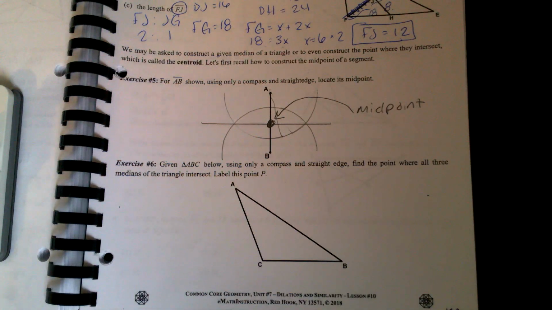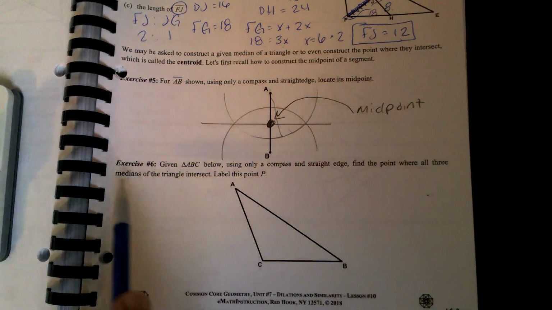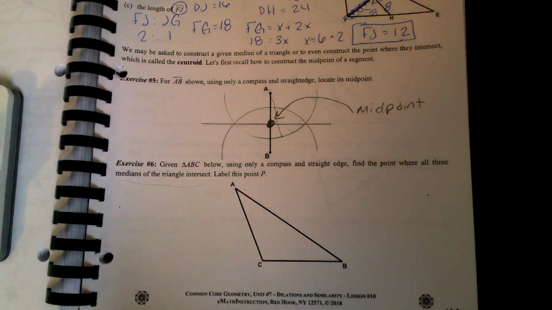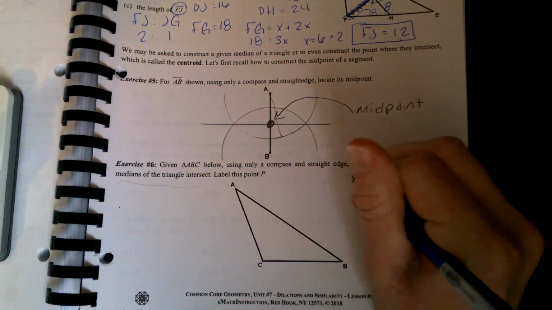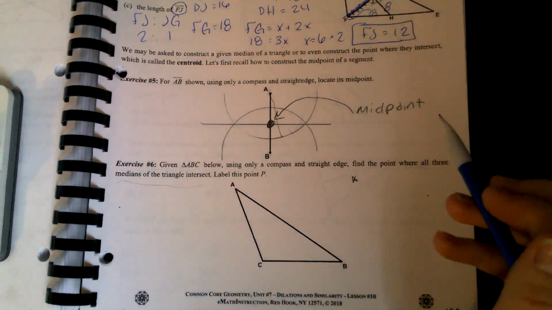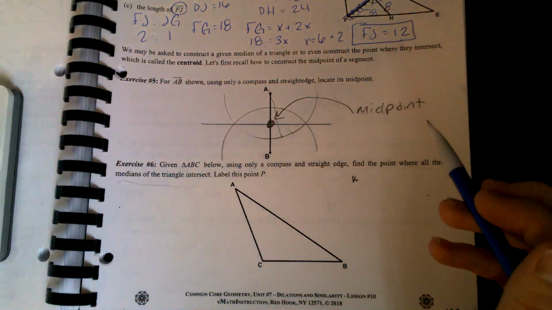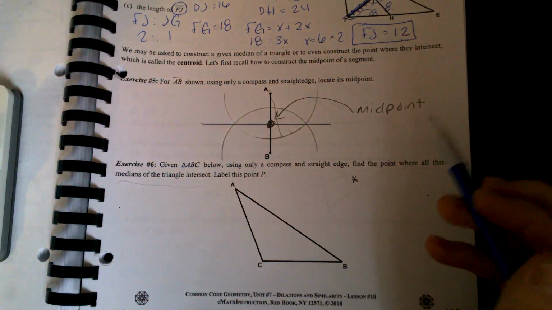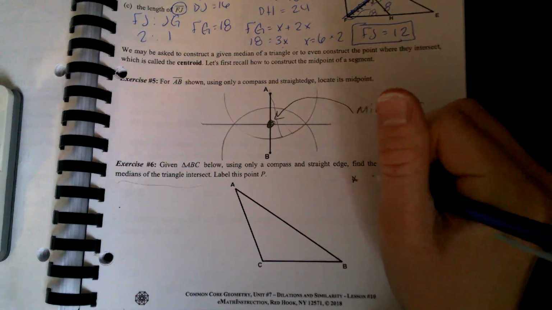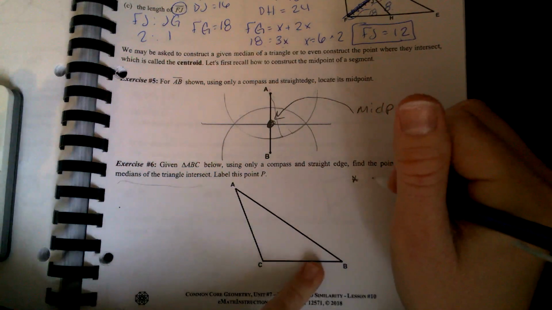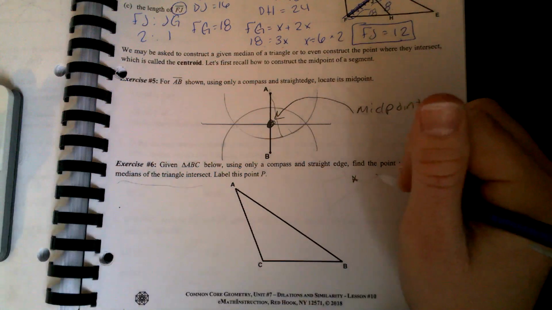All right. Now, for exercise 6, we actually want to find where all three medians of the triangle intersect. So to find this point, we need to construct at least 2 of the medians. Now, the medians connect a vertex to the midpoint of the opposite side of the triangle.